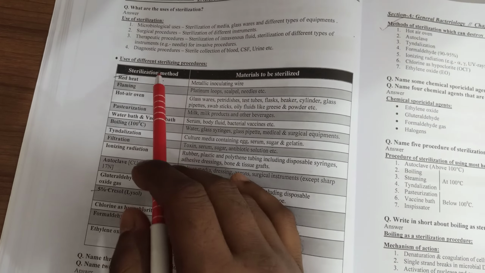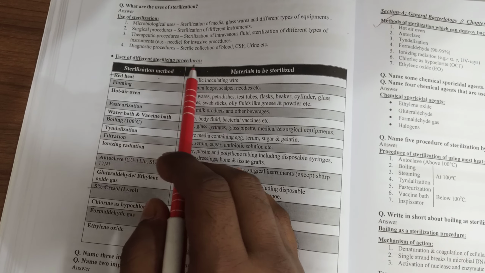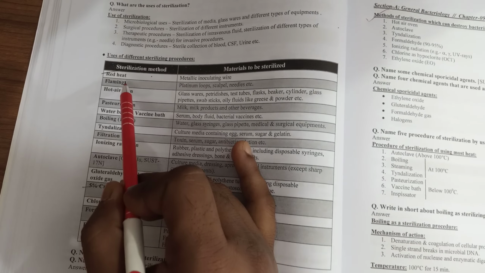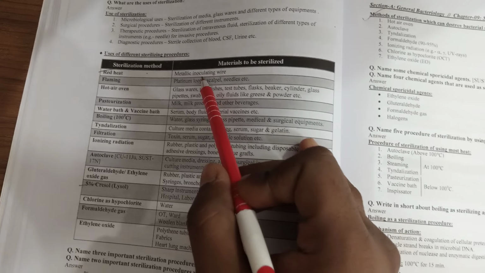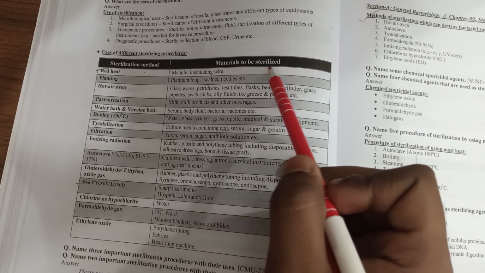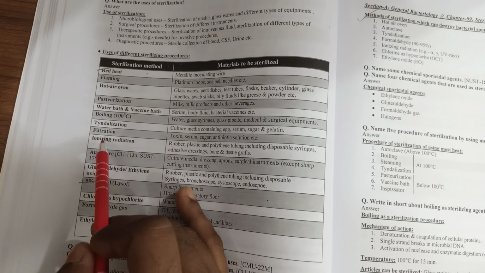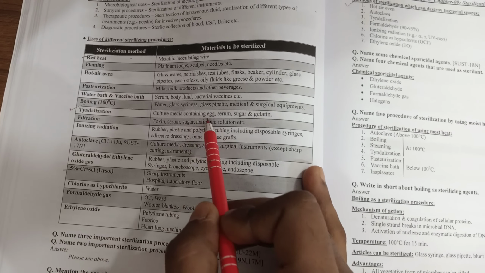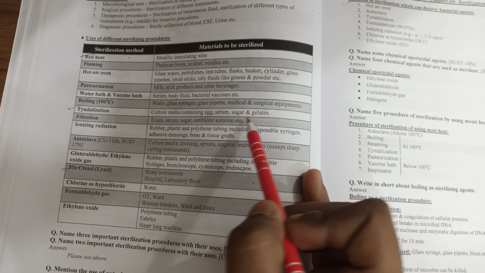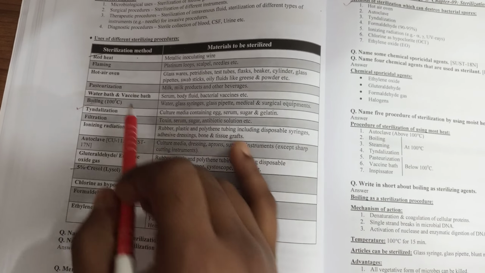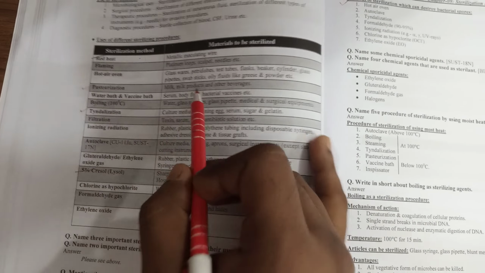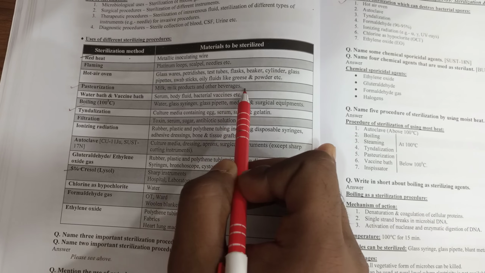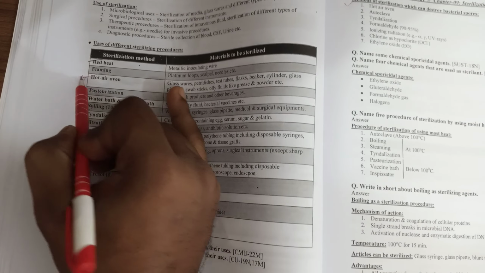Then we know the use of different sterilizing procedures. First, red heat: here, metallic inoculating wires are sterilized. Then tyndalization: here, culture media containing egg, serum, sugar, gelatin. Pasteurization: milk, milk products, and other beverages. Hot air oven, it's important.